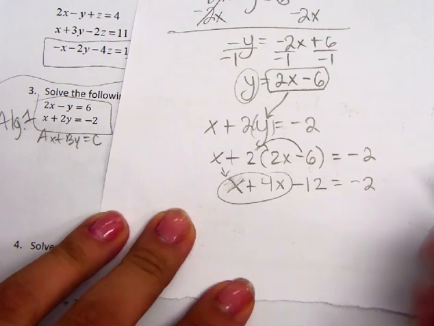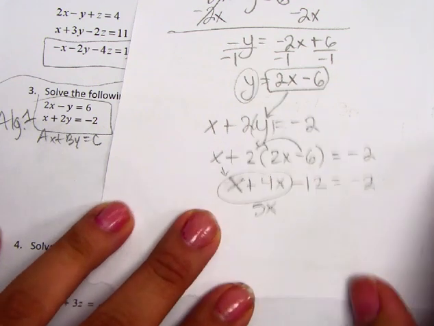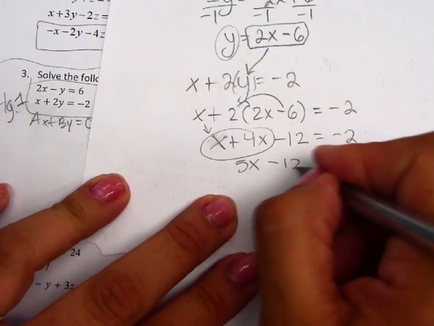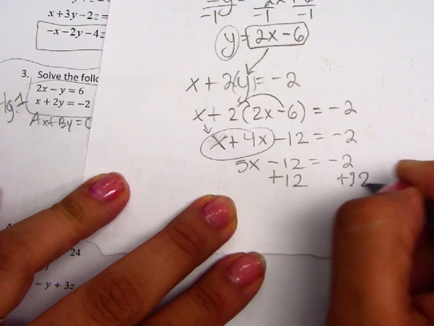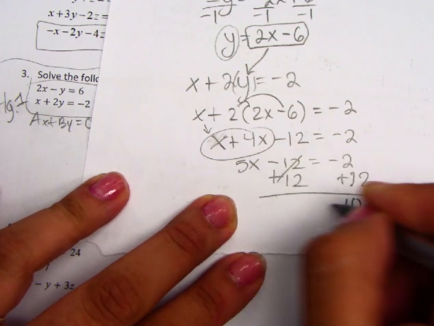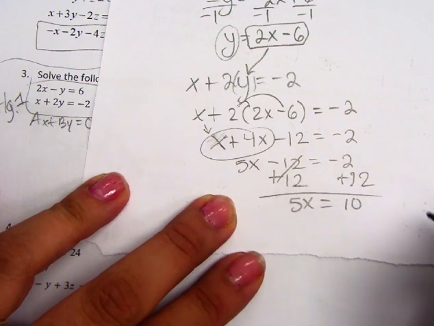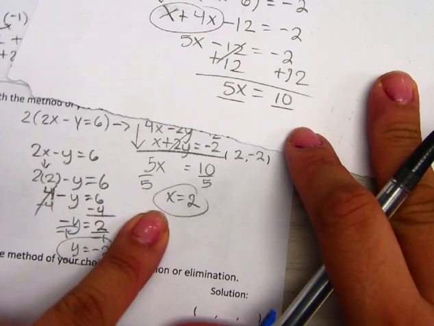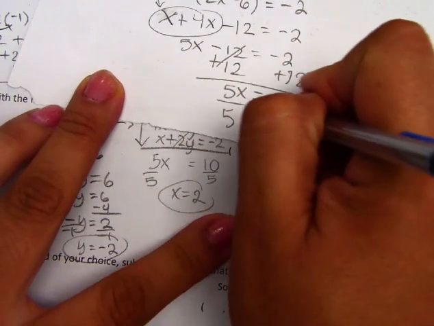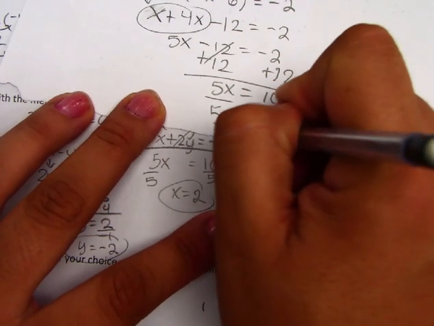So we combine like terms, that's 5x. And then we add 12 to both sides. So that leaves us with 5x equals 10. And that pretty much is what we had over here when we ended up with 5x equals 10. So we divide by 5 and x equals 2.